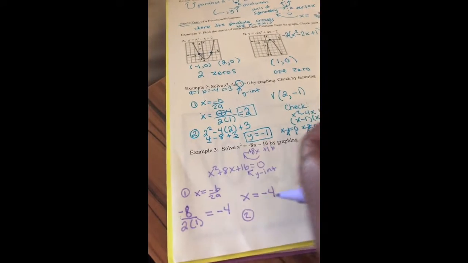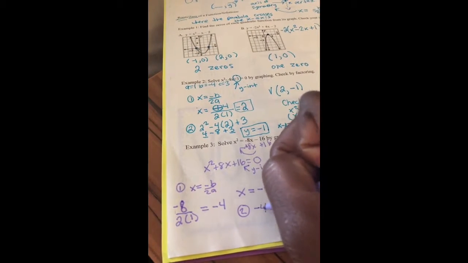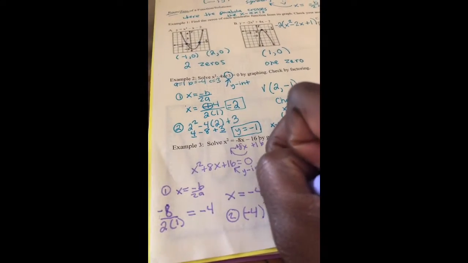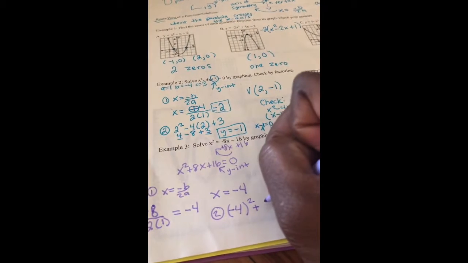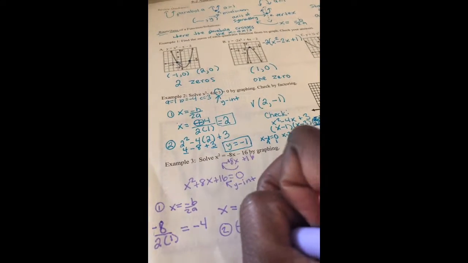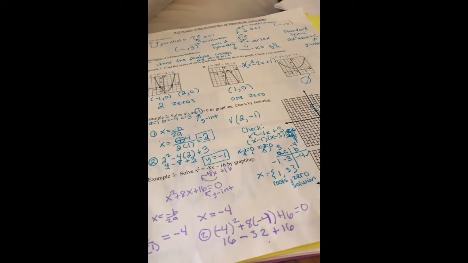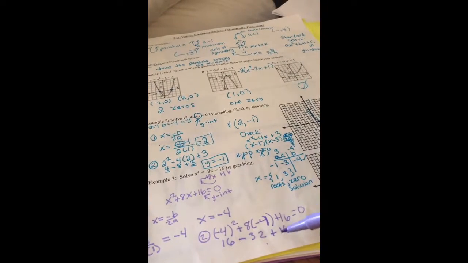Then step 2, I'm going to find the y value of my vertex by taking that -4 and plugging it back into the problem. So I end up with (-4) squared, and remember, you have to put in parentheses if you type it in your calculator so that it squares all of that. Plus 8 times -4, let's make parentheses, plus 16 equals 0. -4 times -4 is 16. Minus 32 plus another 16. 16 plus 16 is going to give us 32. Minus 32 is going to give us, wait, let me double check. Yep, just double checking so I don't make a mistake. Equals 0.